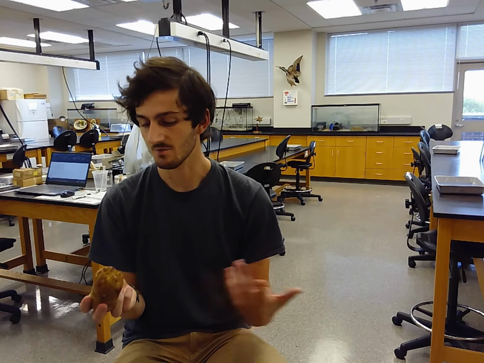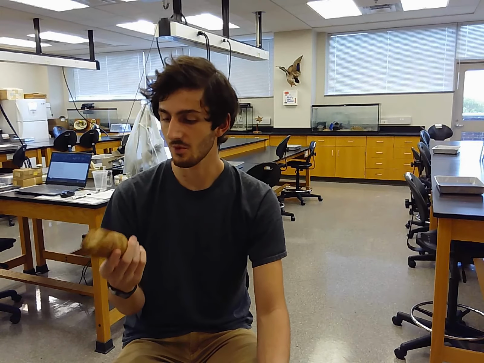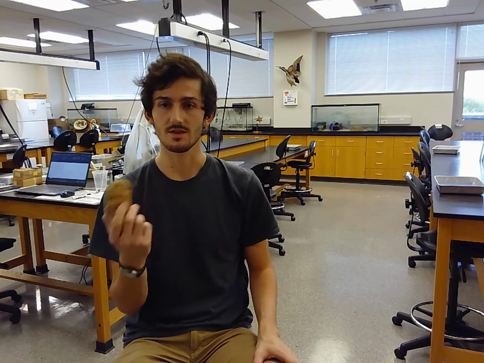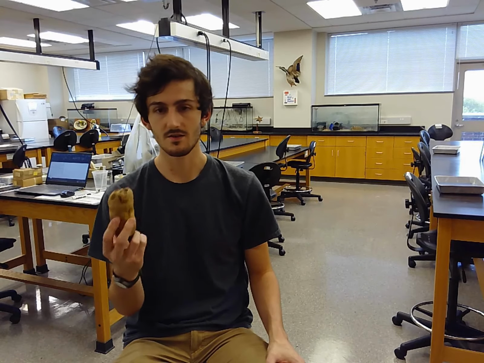So if it's an osmoconformer, the water is going to flow against that concentration gradient of solutes. So if we have a higher concentration of solutes outside than there is inside this potato, inside these cells, then water is going to be flowing out of it. And so that's the case that we saw with our saltwater potatoes. So this organism is osmoconforming.